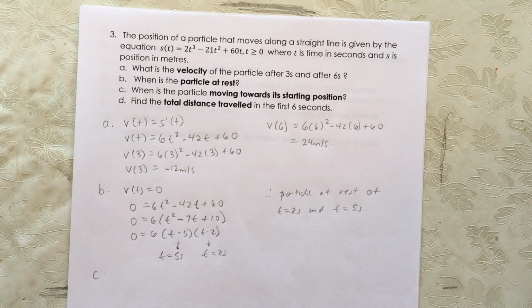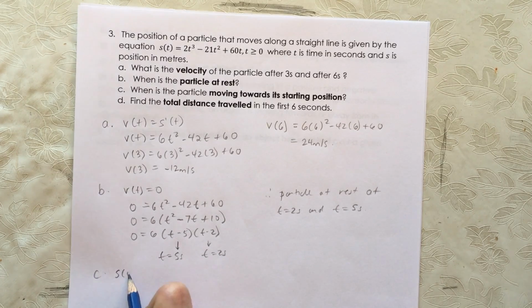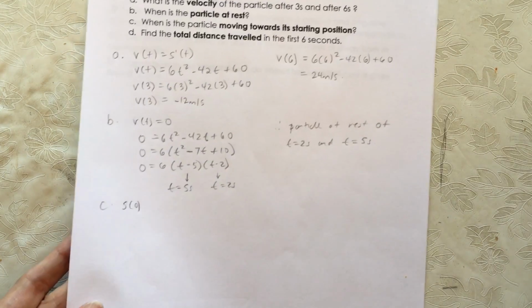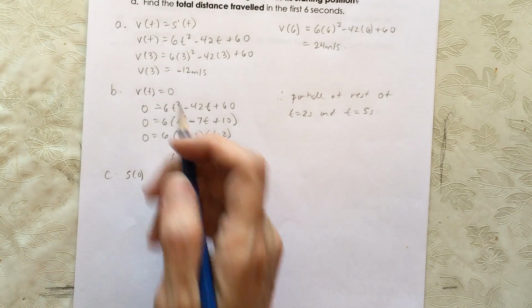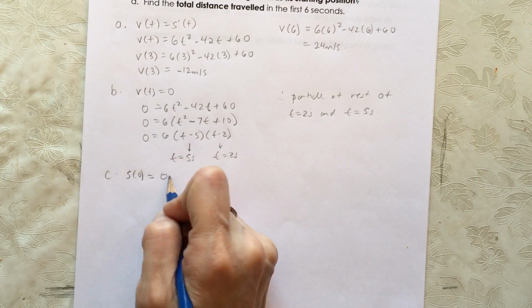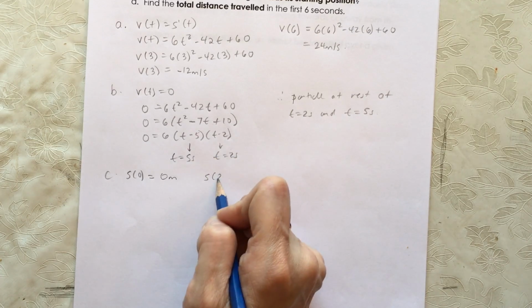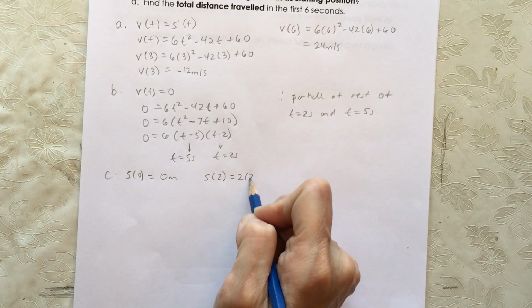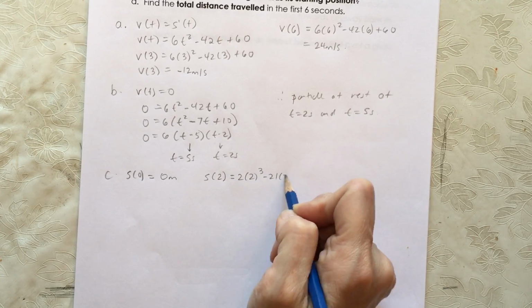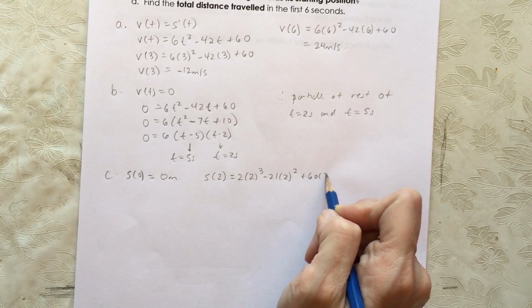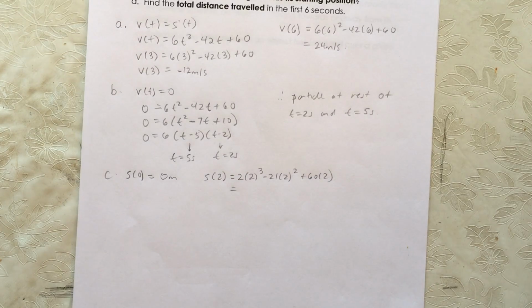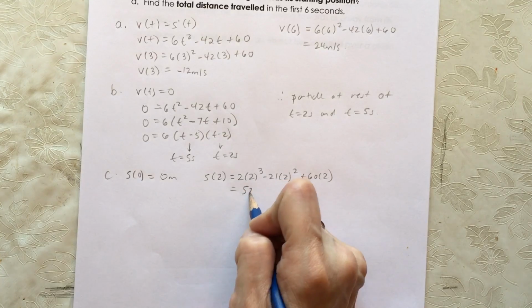C, when is the particle moving towards its starting position? So again, we'd first find out where is its starting position. So S at 0 is 0 meters. And then we care about when it stops the first time. So S at 2, 2 times 2 cubed minus 21 times 2 squared plus 60 times 2, which gives us 52 meters.